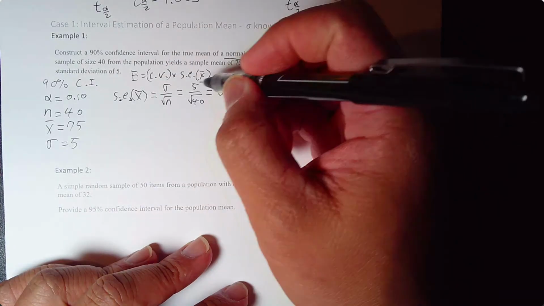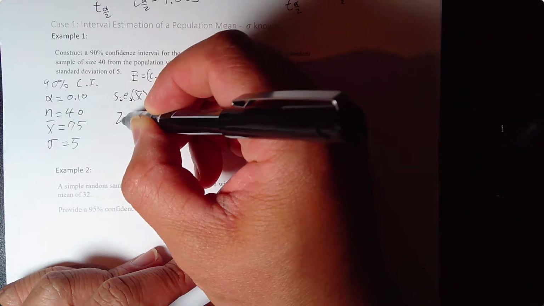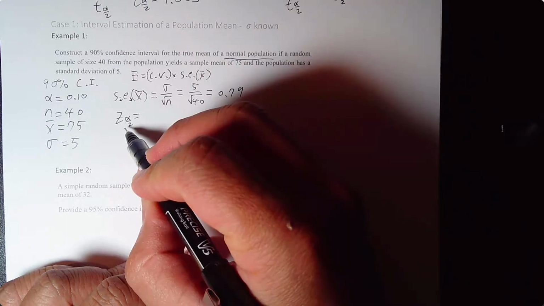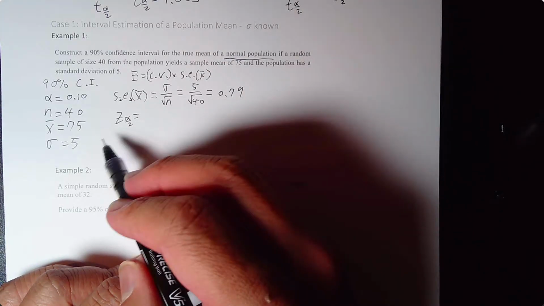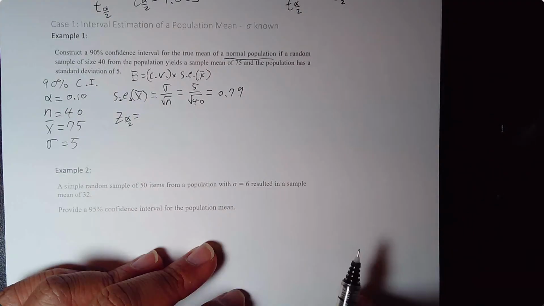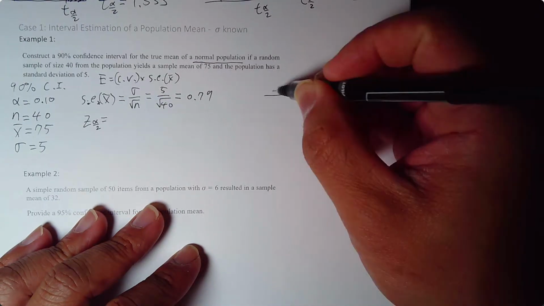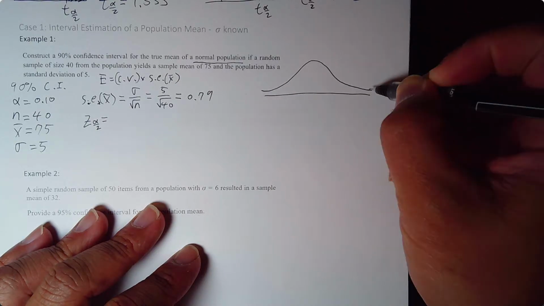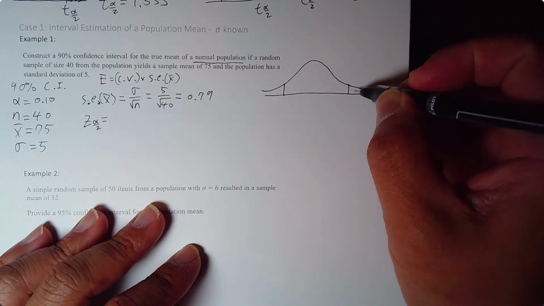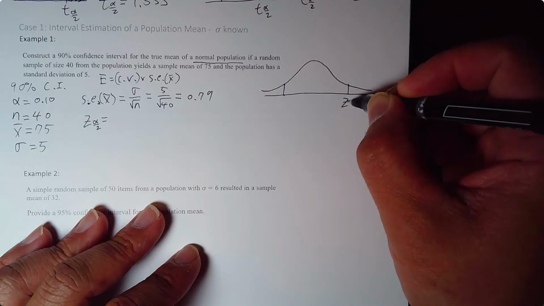Then second, I need my critical value, my z critical value. Again, I'm using z because I know sigma. I'm going to look up my z critical value, and I'm going to do a sketch here. Gotta follow my own advice. The critical value I'm looking for is going to be over here.